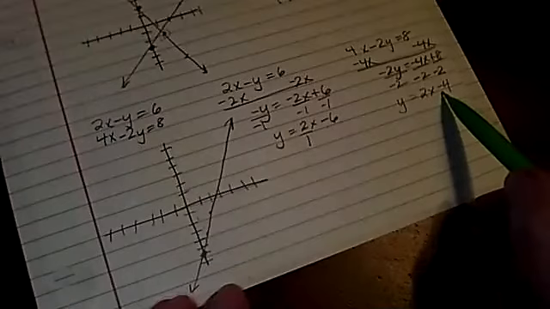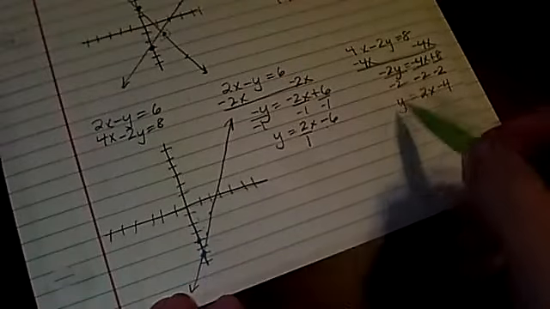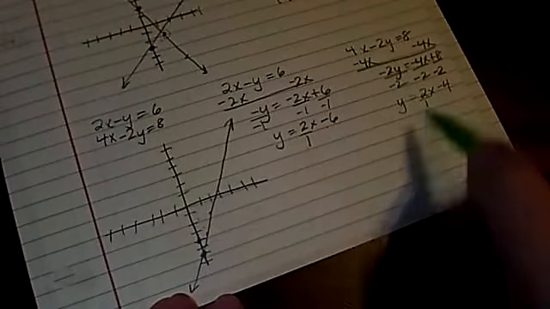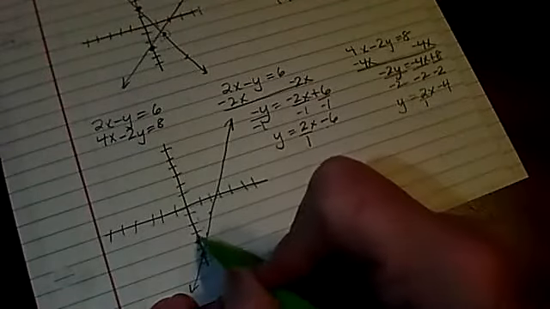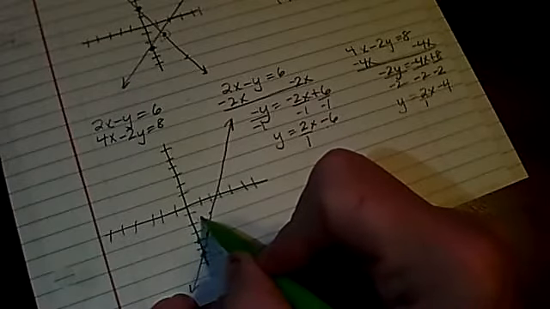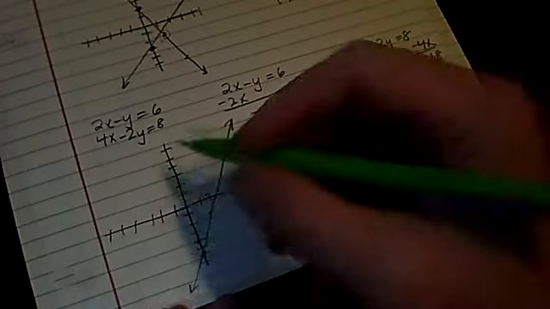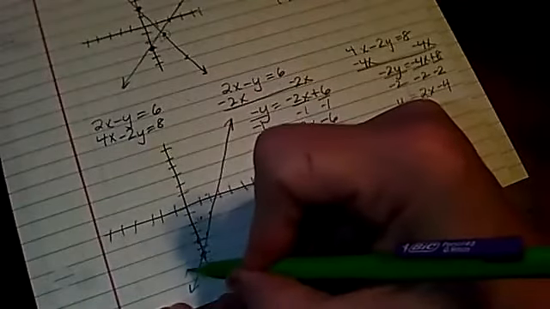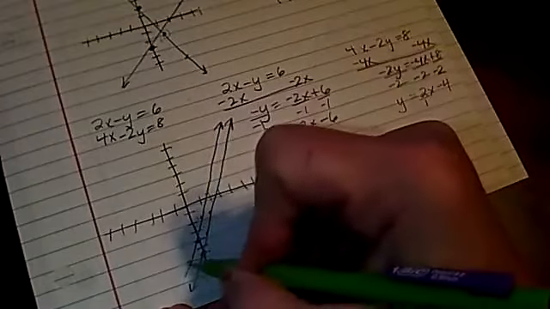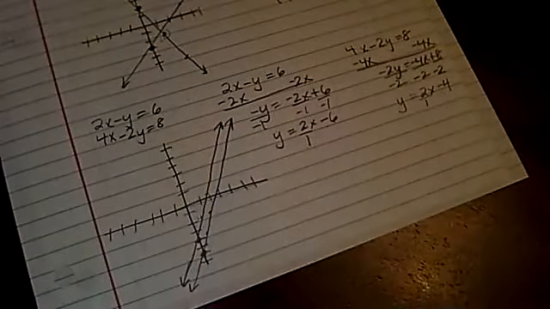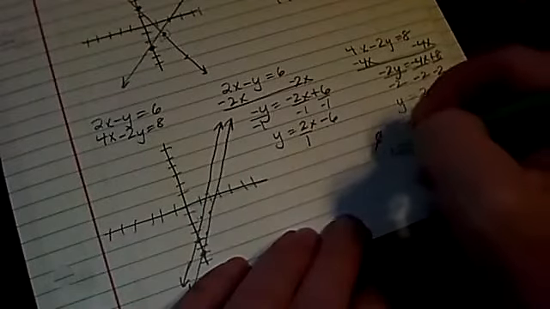All right, over here now, we're going to go down 4. And then we're going to put that over 1. So here's our rise, here's our run. So we're going to go up 2 and 1 to the right. So this is kind of hard to tell here on mine, but those lines are going to stay parallel where they will not cross. So that then is a no solution.